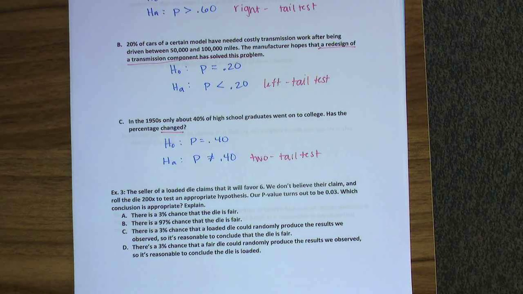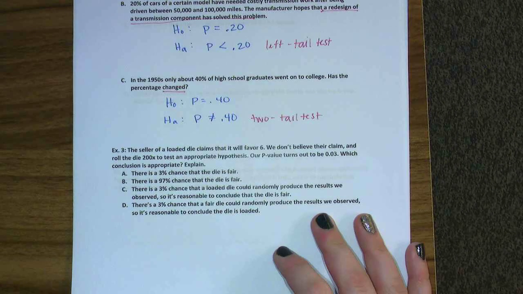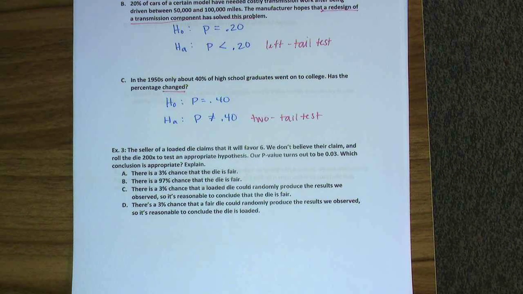Any questions about how we determine those or anything? Okay. All right, let's look at this one.